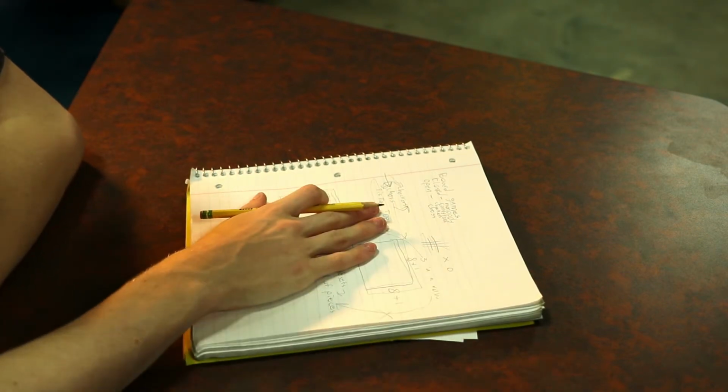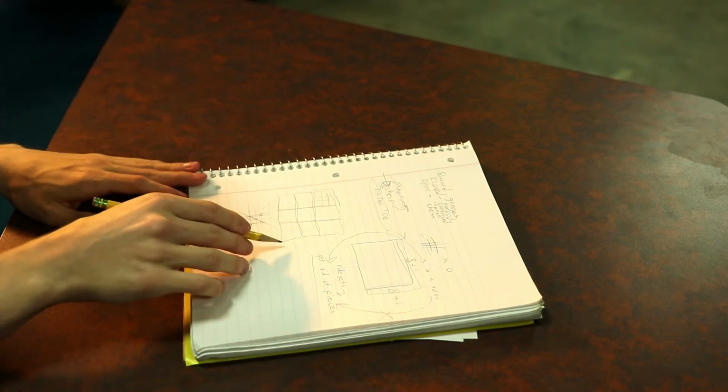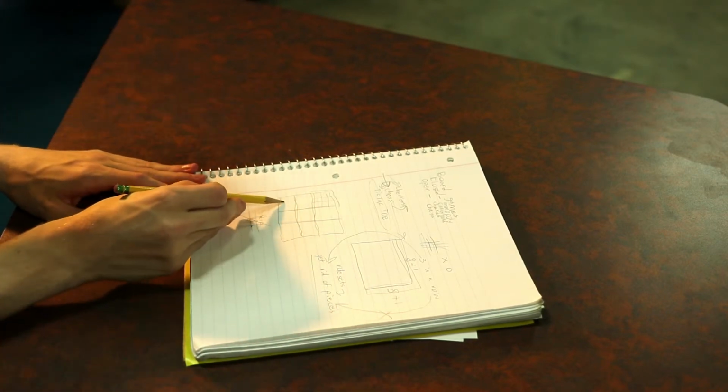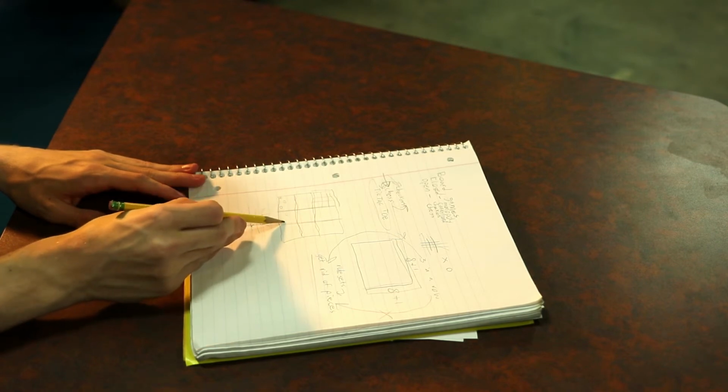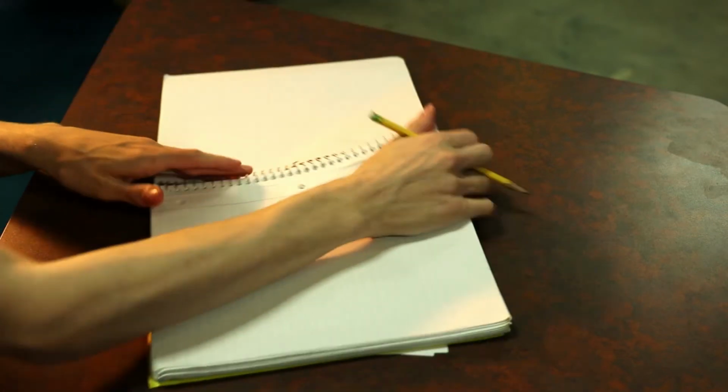So, let's get started with combining this 9x9 board of checkers with chess, which is actually a little bit more simple than you'd imagine.